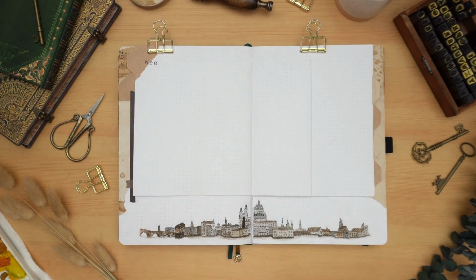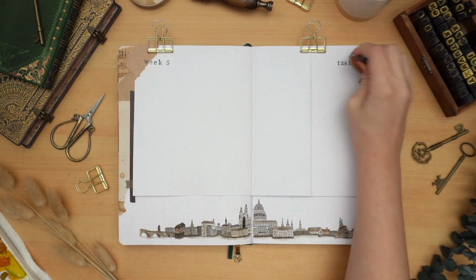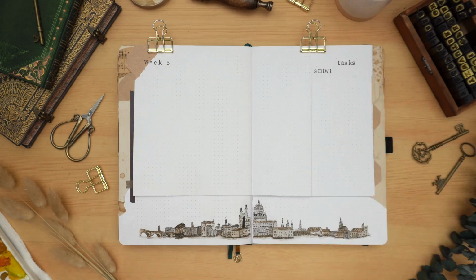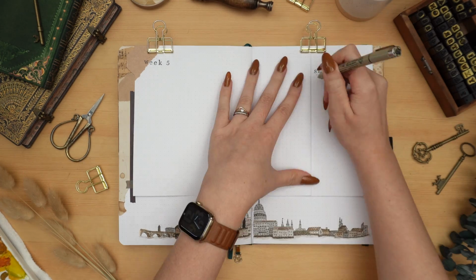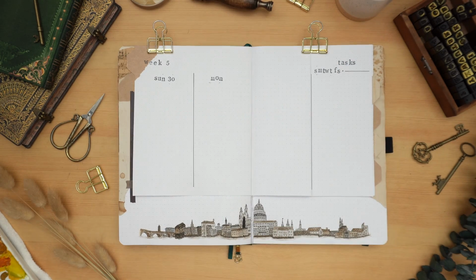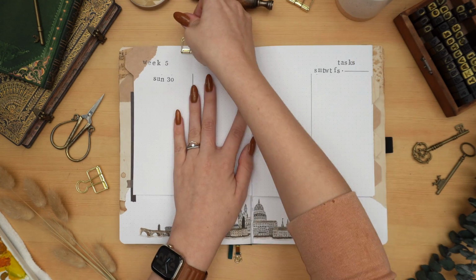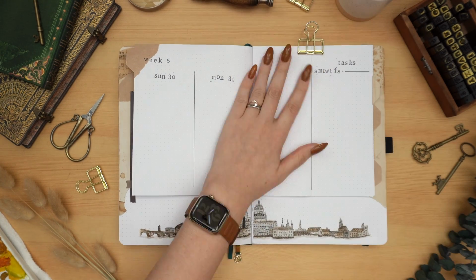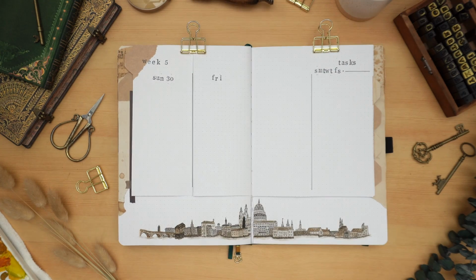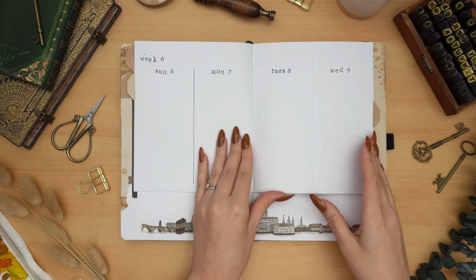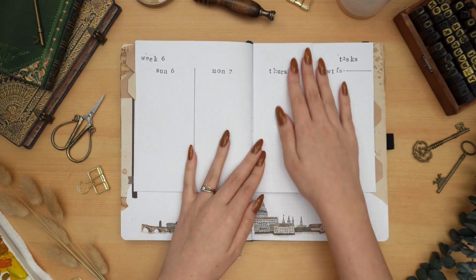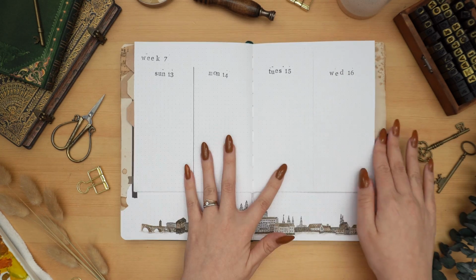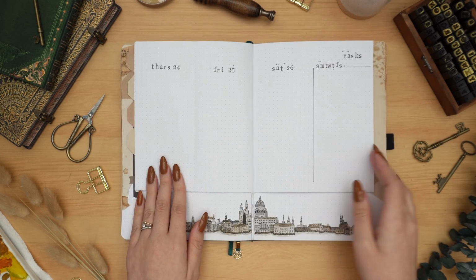I'm setting up my weeklies here as well, of course, using my faux Dutch door rolling weekly. If you're not familiar with that, I'll link my video in a card and in the description box. You can check out the dedicated video where I explain how this setup works and how I use it. And as you can see, because I did that cutaway along the bottom, no matter which weekly I'm on, I can see my little London skyline along the bottom of the spread.